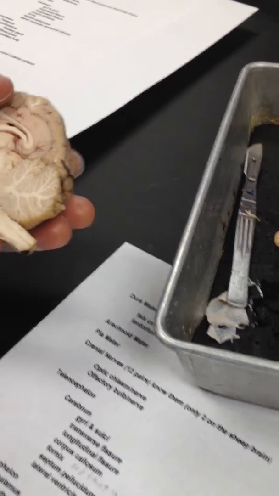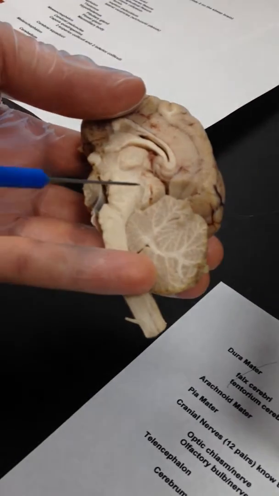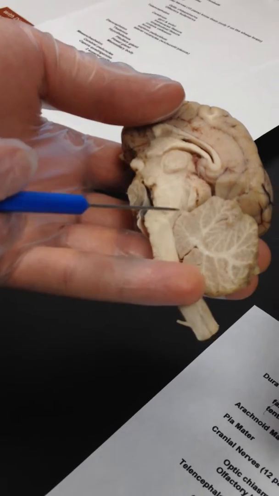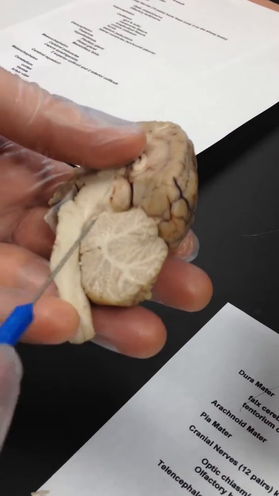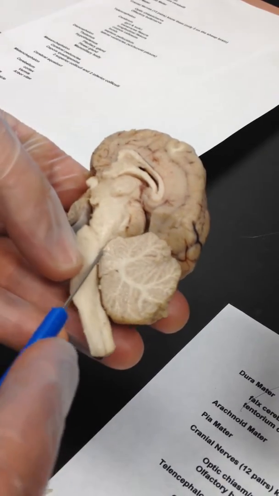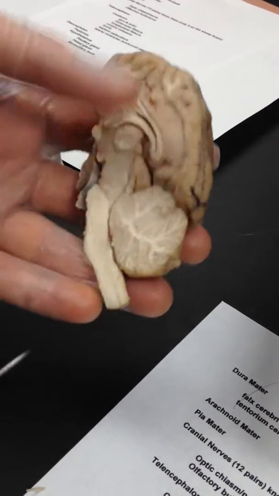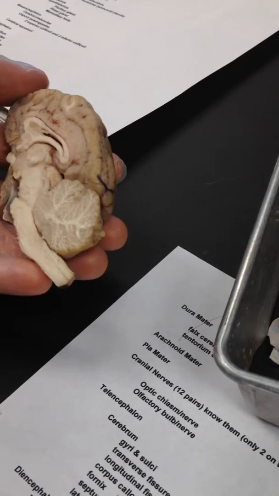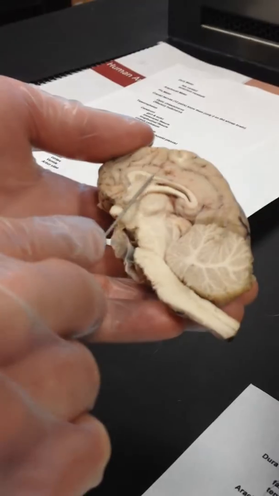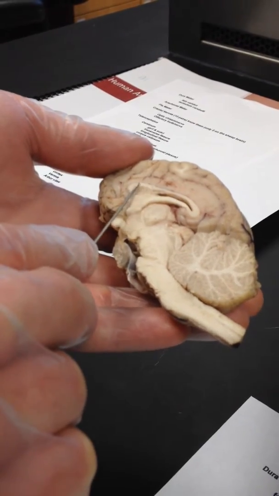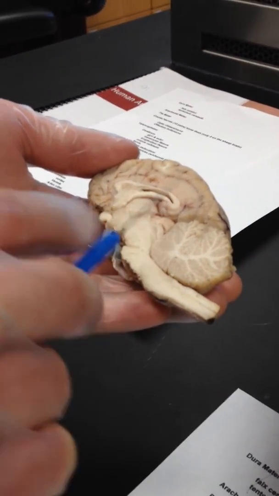Here's your cerebral aqueduct, and it's leading down to your fourth ventricle, which is right under the cerebellum. Runs right through there. So this is the third ventricle. It goes lateral ventricle. There is no ventricles 1 and 2. So this is just your lateral ventricle.